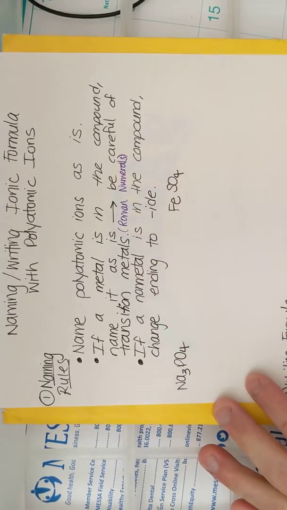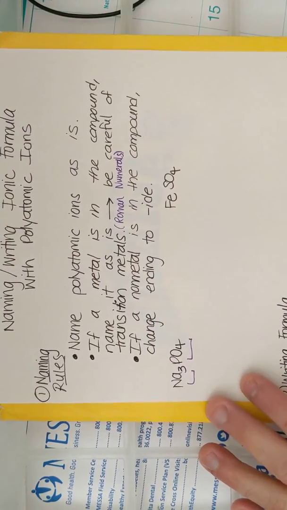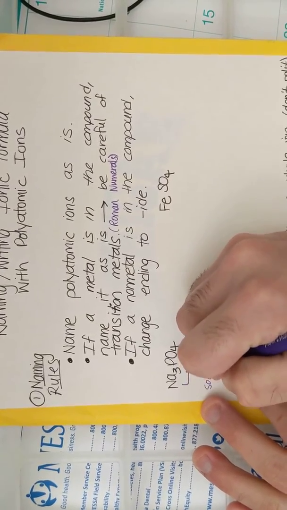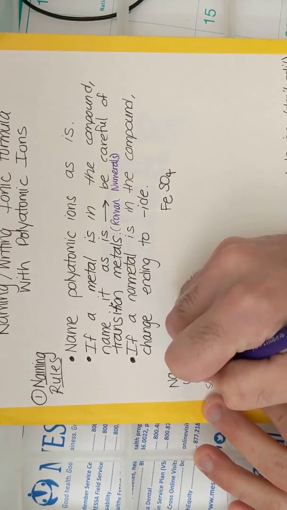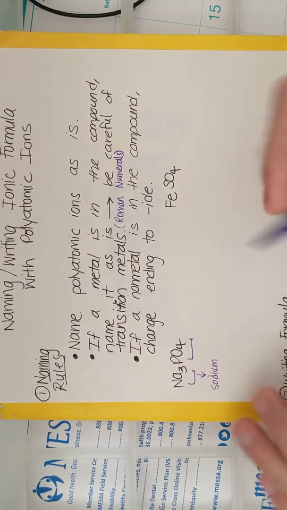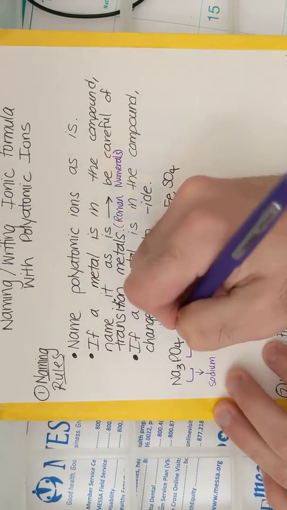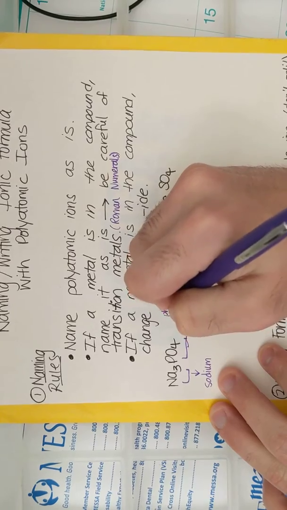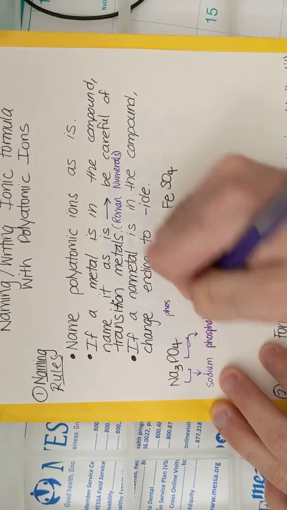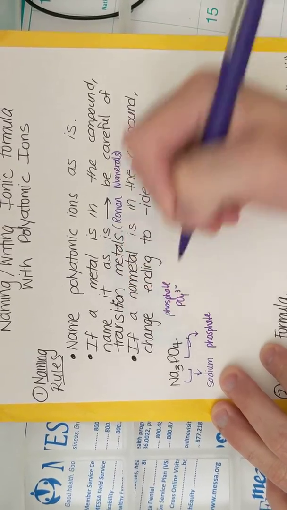So if I want to name this compound Na3PO4, right, this is ionic. Na is sodium, and sodium is not a transition metal. It's on the far left side of the periodic table, so I would name it as sodium. PO4 is one of our new polyatomic ions. All right, PO4 is phosphate. I'm going to write it down here. Phosphate. And phosphate is a polyatomic ion that has a 3 minus charge.